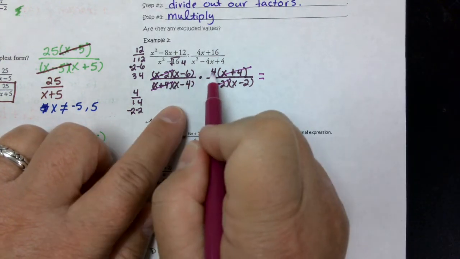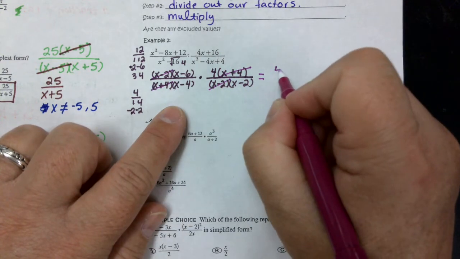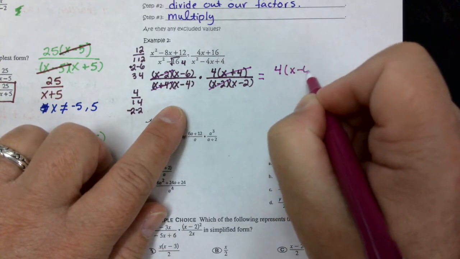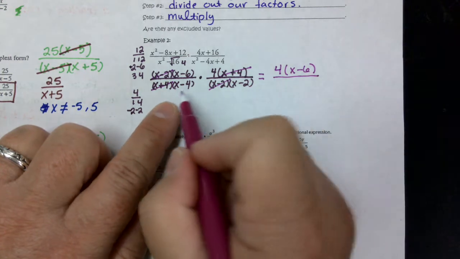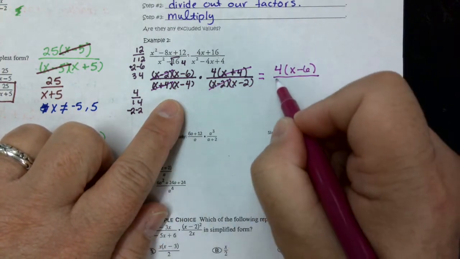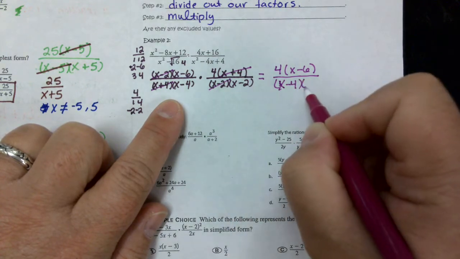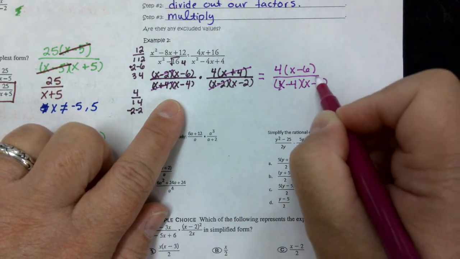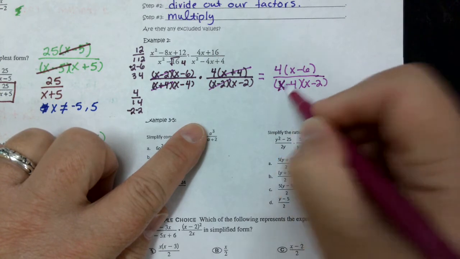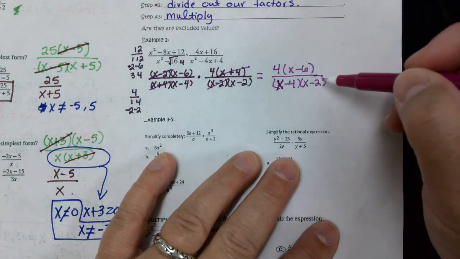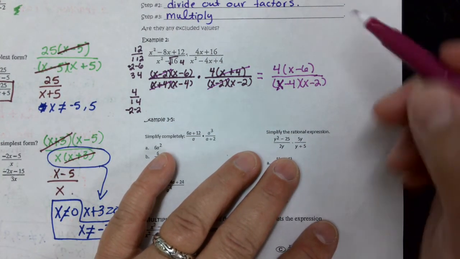So what do I have? I have 4 times x minus 6. And in the denominator, I have x minus 4 and x minus 2. We can double check to make sure that we can't simplify more, that we didn't miss something, and we can't.